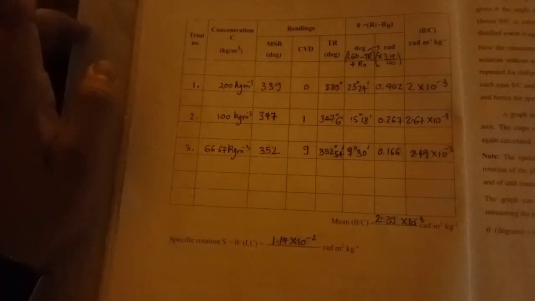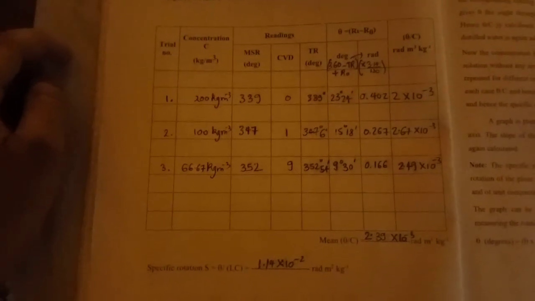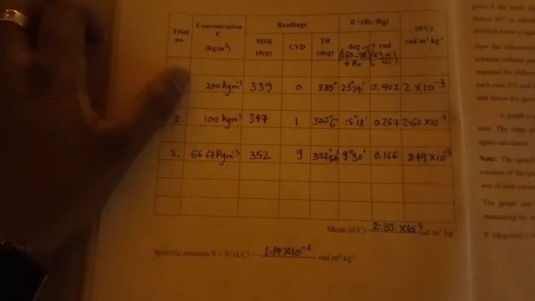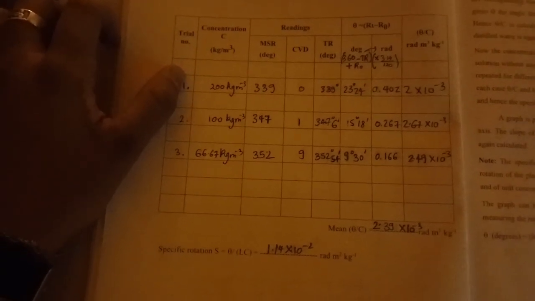You might remember that when you took the reference reading, the two halves were equally dark, or equally bright. Now when you fill the 200 kg per meter cube concentration sugar solution, it will no longer be of equal brightness. One side will be darker than the other, or alternately brighter.